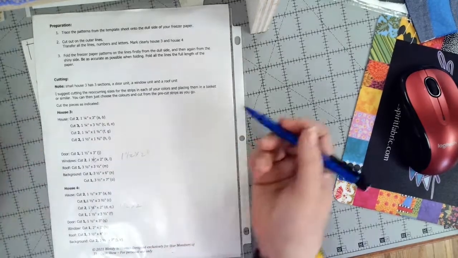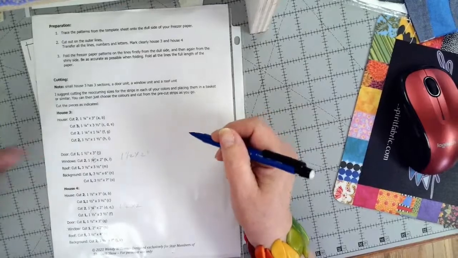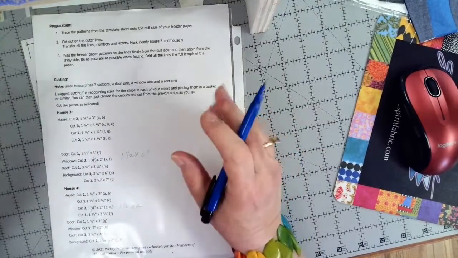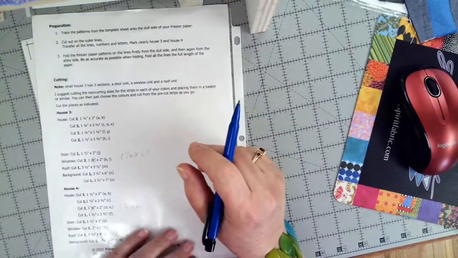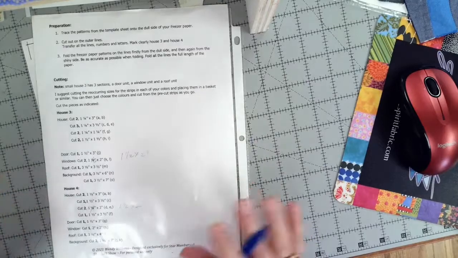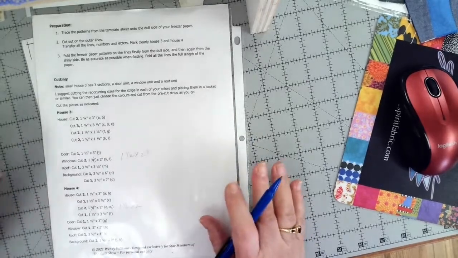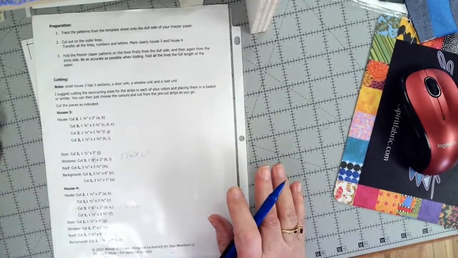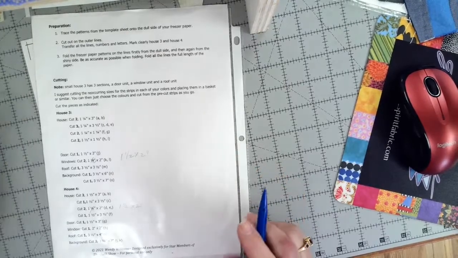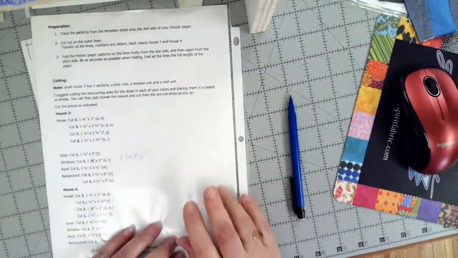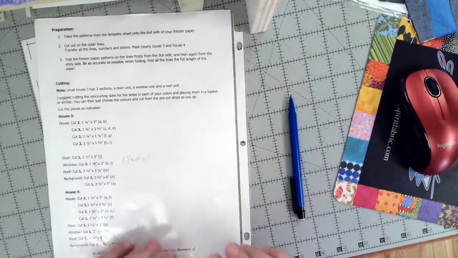The 1 1/4 will work, but you just have to be extra close, and there's not a lot of wiggle room, in other words. I'm more than happy to waste a 1/4 inch of fabric to make it easier for myself. So that's my recommendation for the cutting on this particular month.